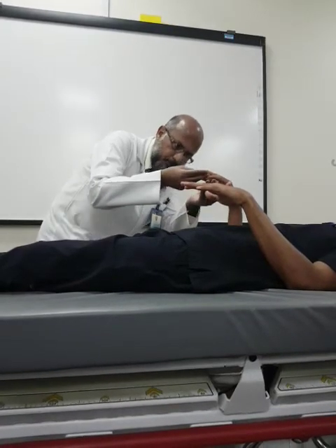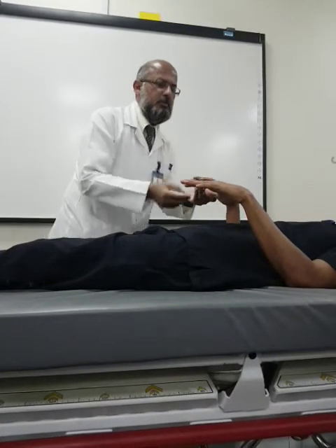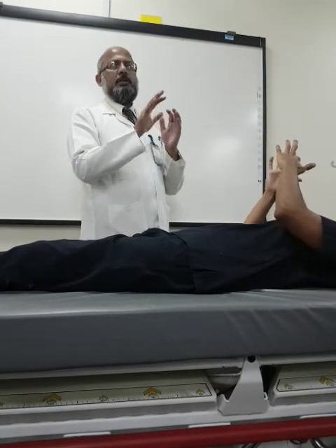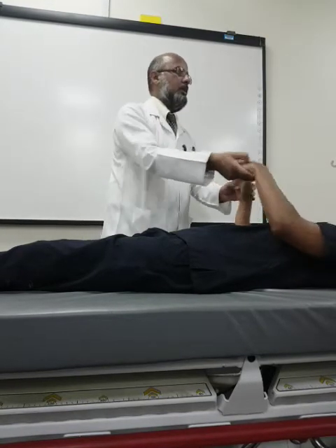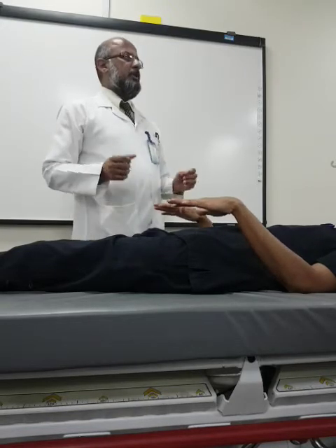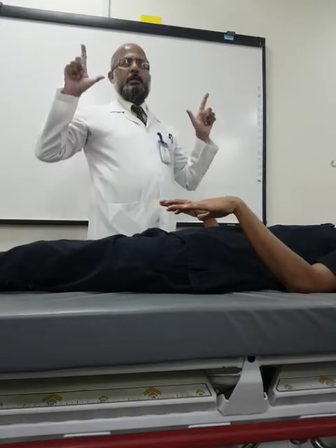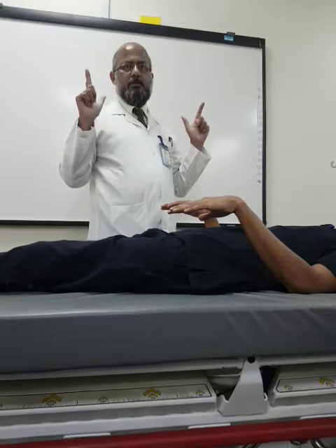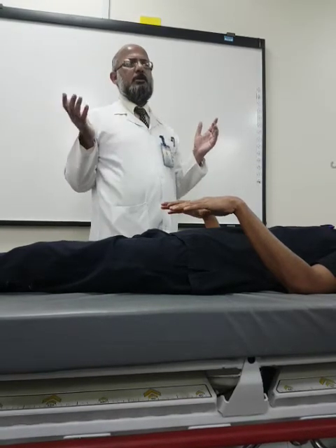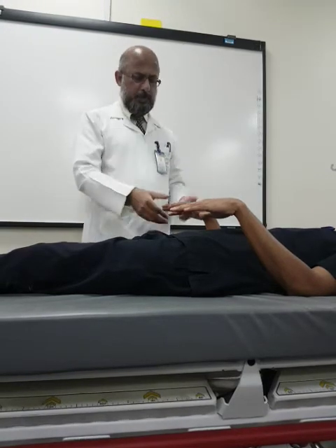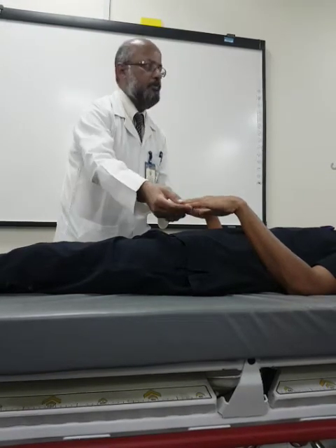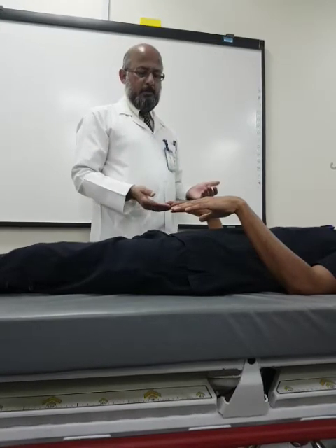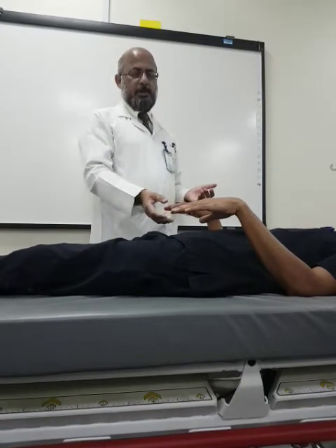If the nails are convex, you will say, please make like this, and look for the Schamroth sign. If the nails are concave, you know this is koilonychia. Usually you don't need to check all the nails. The nail changes start from the index and thumb. If you examine the index and thumb and there are no changes there, mostly the other nails will be normal. But if you have time, check all the nails. Then you say, doctor, there is no clubbing, no koilonychia, no specific color changes, no splinter hemorrhages.